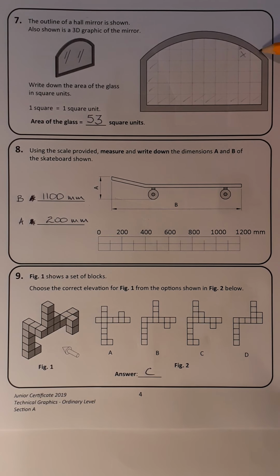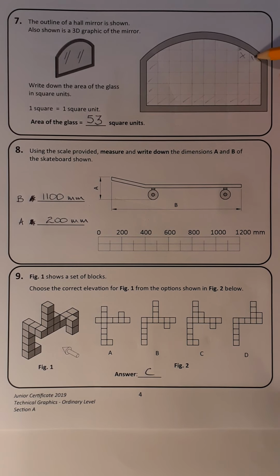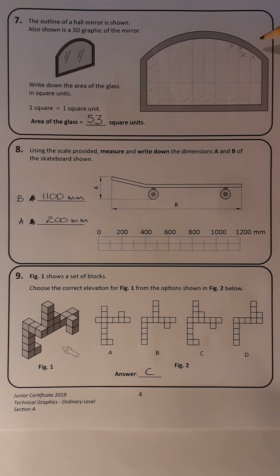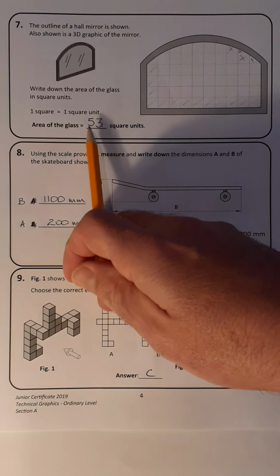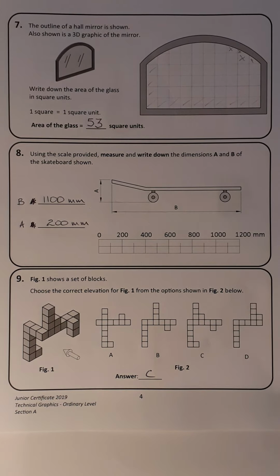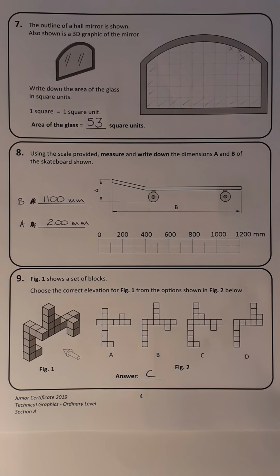If you put this bit and this bit together, that'll make another square, and so on. I worked it out to be 53. If you get anywhere around that, so 52 or 53 or 54, that's okay.